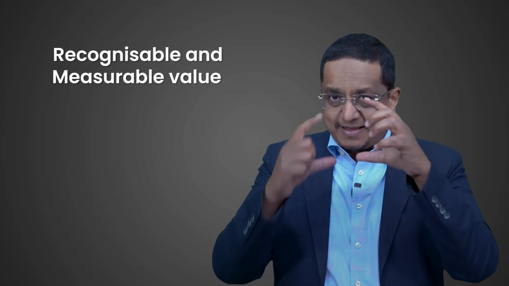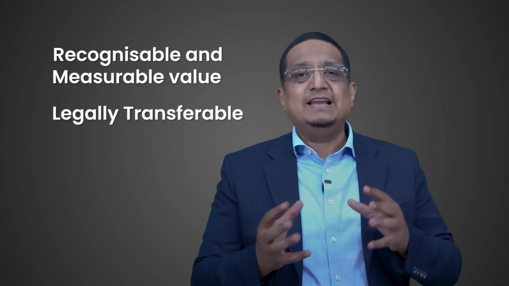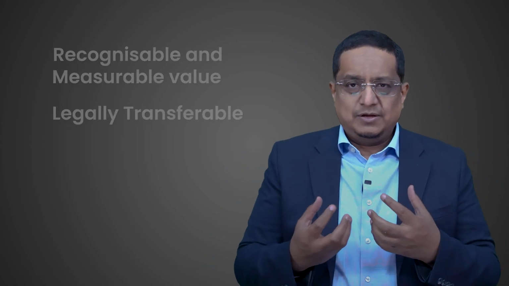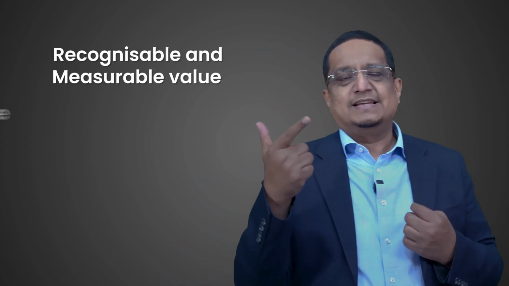That is the first thing, recognizable, measurable value. The second thing is that the asset must be legally transferable. Because the whole objective here is that you are selling this asset. So from a legal point of view, this asset can be legally transferable from the seller to the buyer. That is important. So recognizable and measurable. Second point is legally transferable.